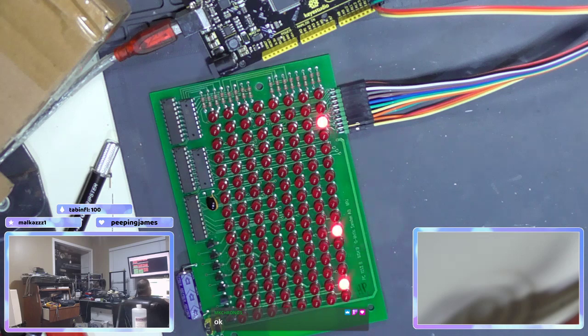Right now, it's just looping through. There shouldn't be more than 2 bits on at a time. I don't know what's going on here.